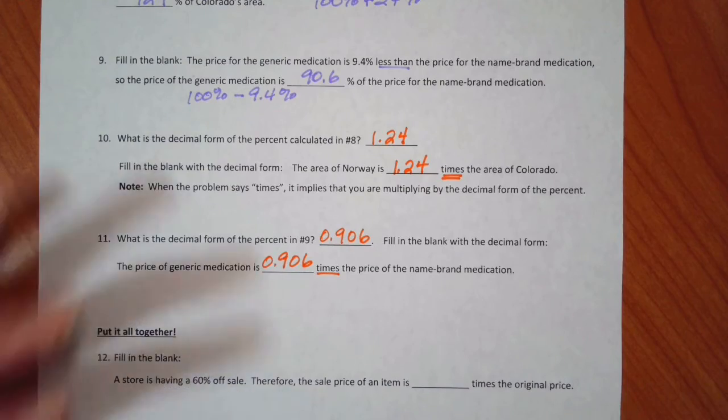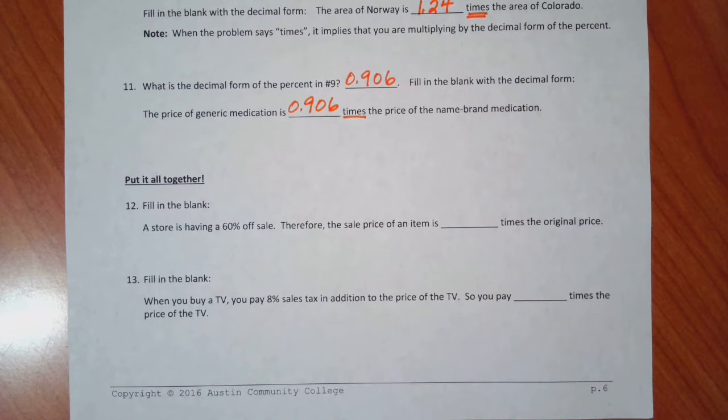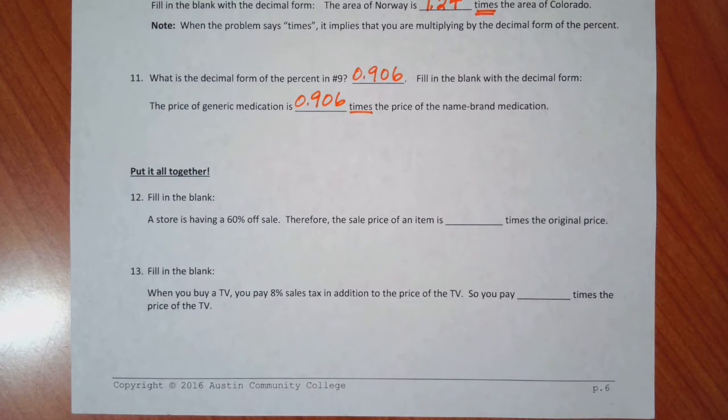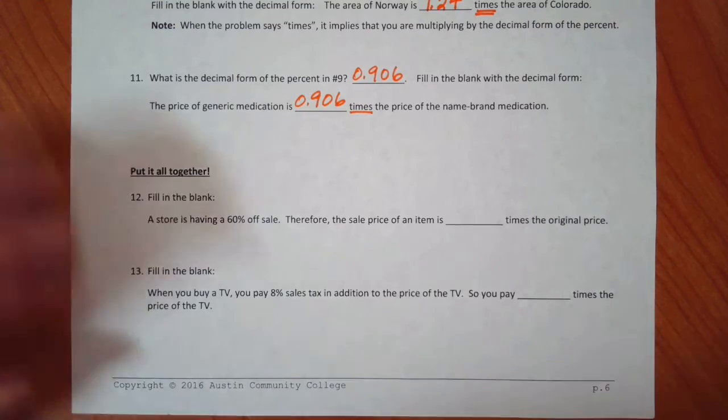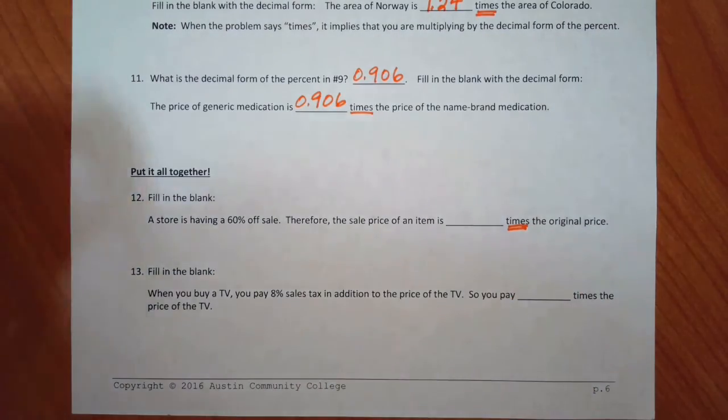Okay, so let's put it all together and see what we can do, because this is usually the hard part, if we can identify the pieces. All right, a store is having a 60% off sale. Therefore, the sales price of an item is how many times? Okay, so I'm ending up at times, but I'm going to have to start with the percent.